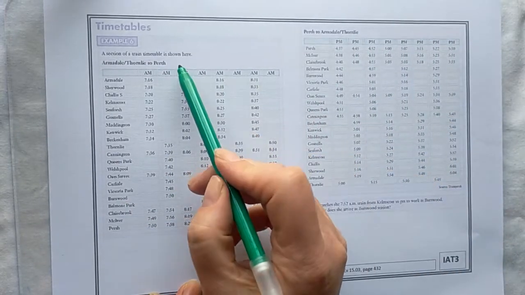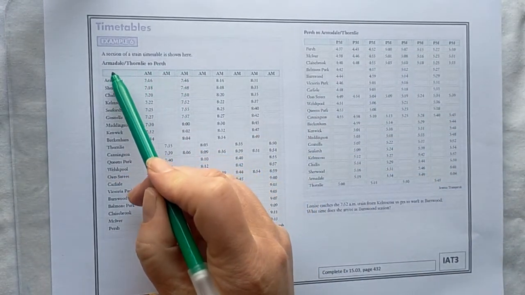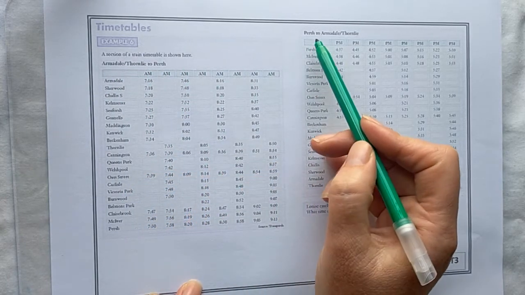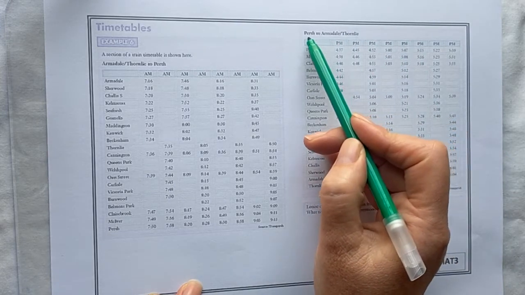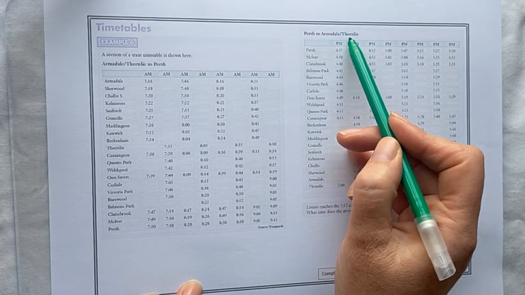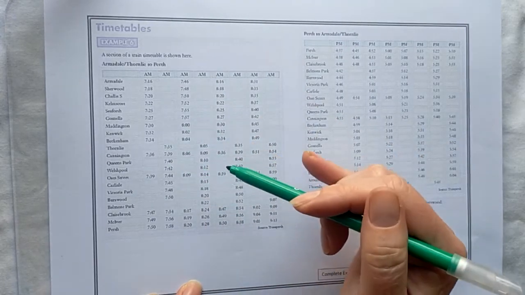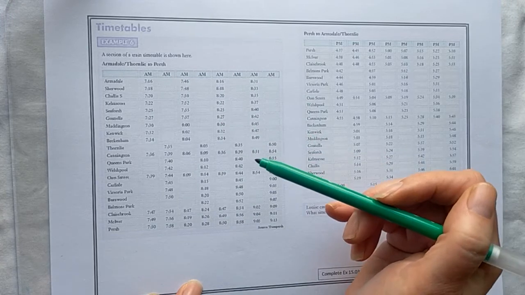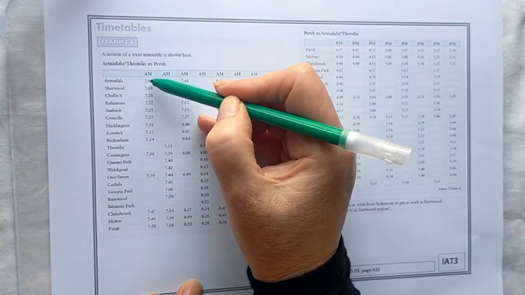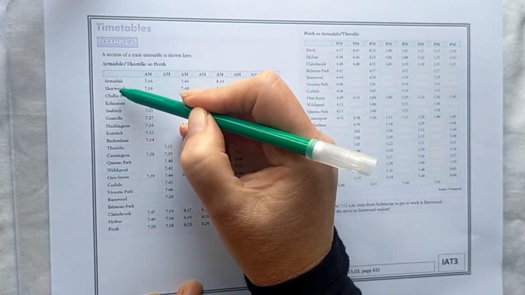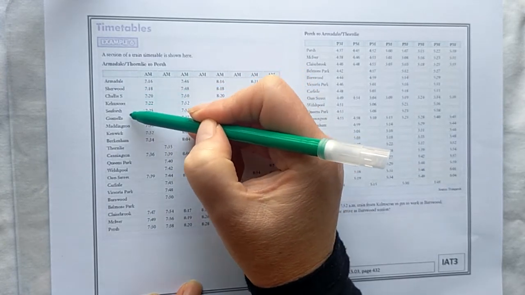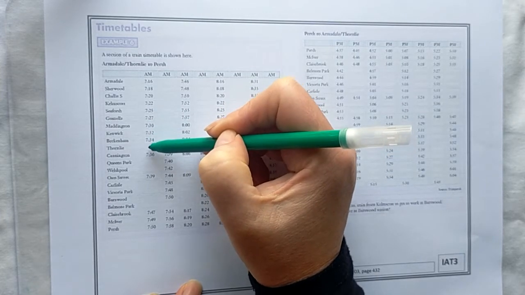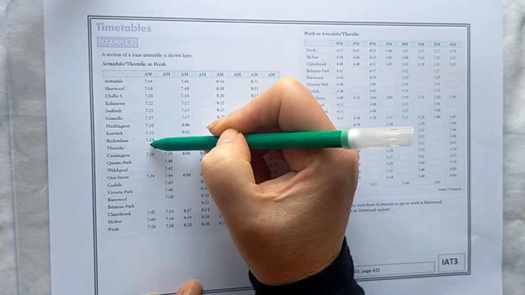are essentially the same. They'll have a heading. So this one says Armidale, Thornley to Perth. And then this side is the reverse, Perth to Armidale, Thornley. So on your timetables, they'll have an AM or a PM written at the top of your column so that you know what the time is. If there's a number or a time next to a particular place, that means that you will be going there. If there's a gap, then in fact there's no stop there.